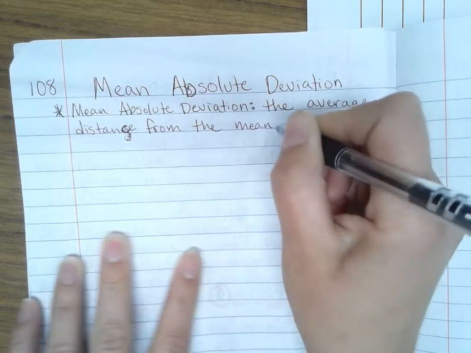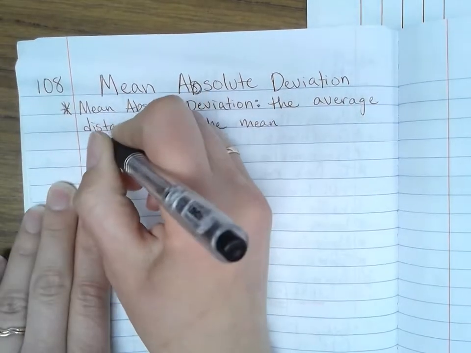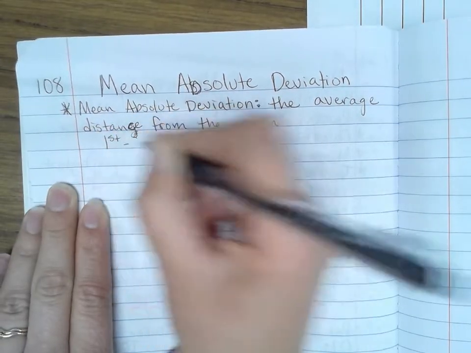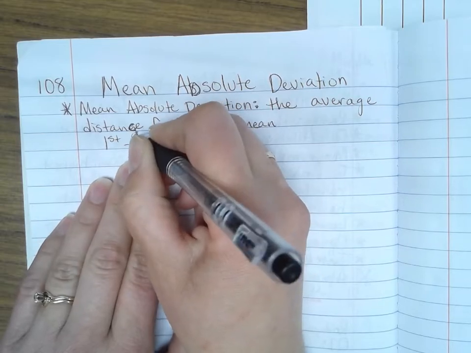Okay, a couple steps here to find it. So first, you have to find the mean.